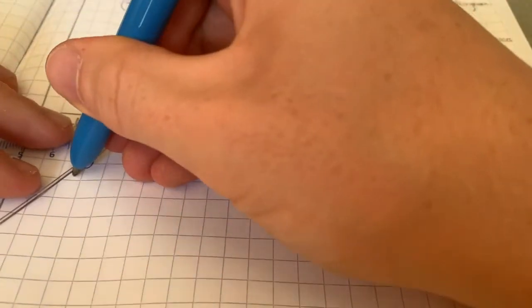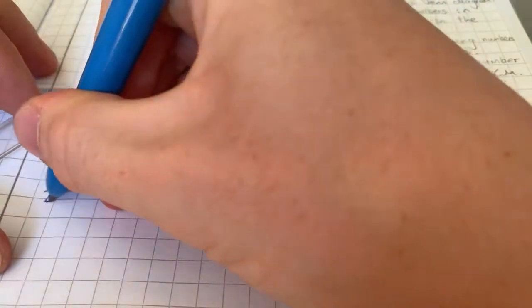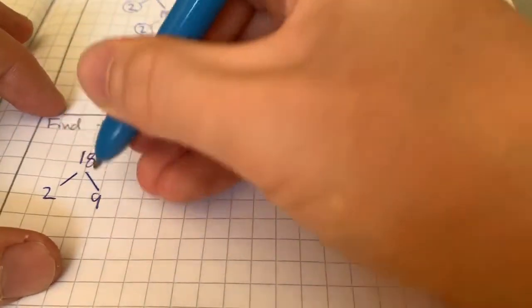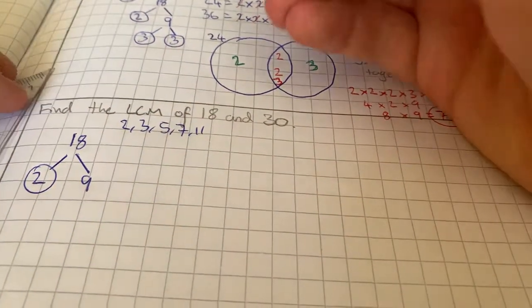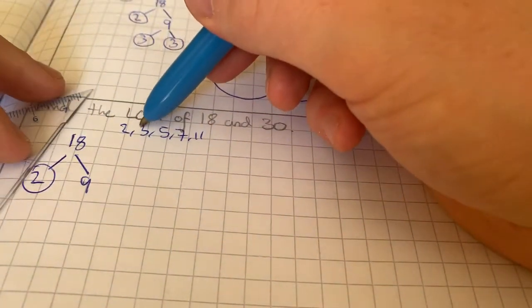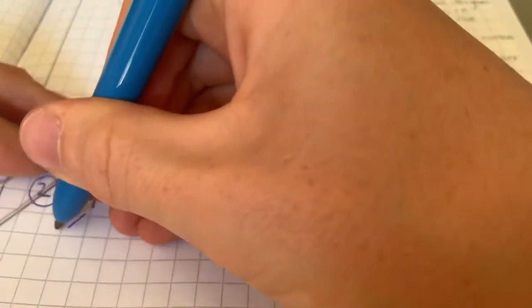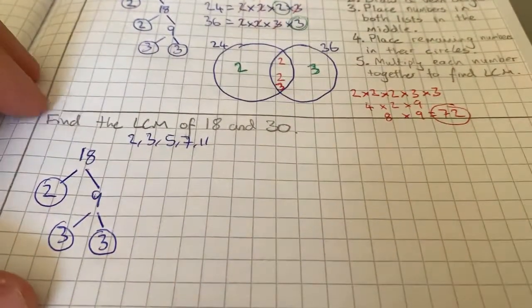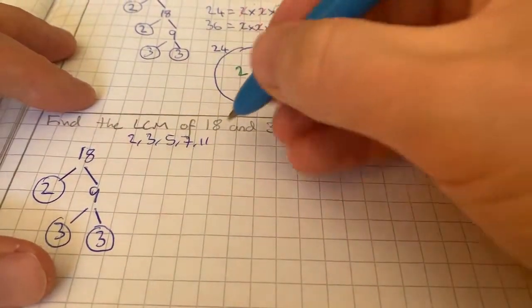Okay, so let's find the prime factors of 18. So 18 could be divided by 2. 18 divided by 2 is 9. That's not a prime number. And then 9, the lowest prime number that goes into it is 3. So 9 divided by 3 is 3. 3 is a prime, so that's done. Now let's do the same with 30.